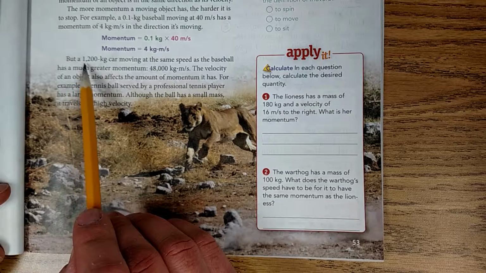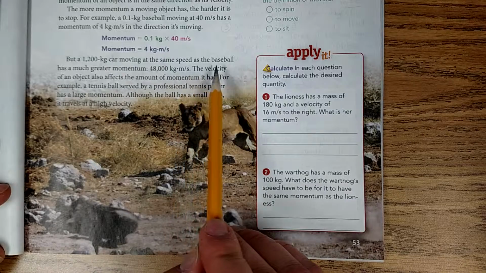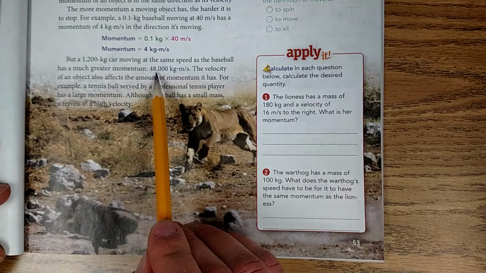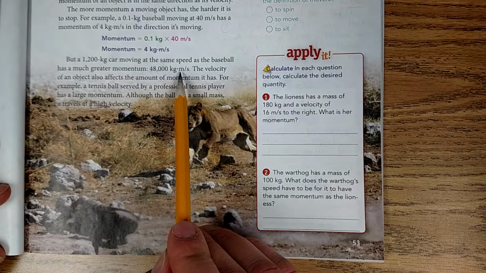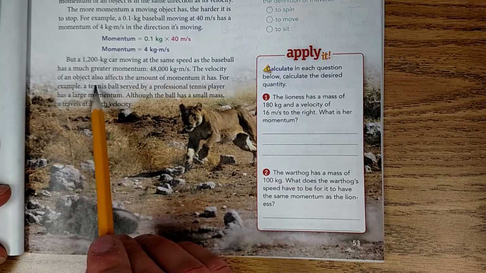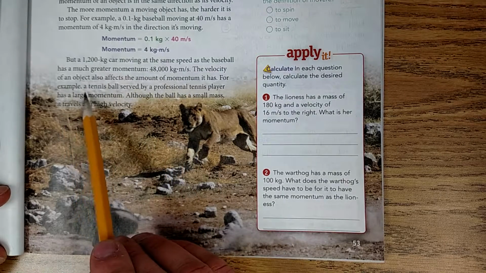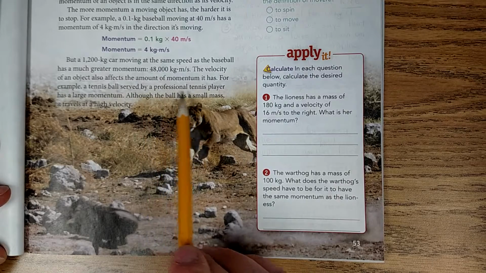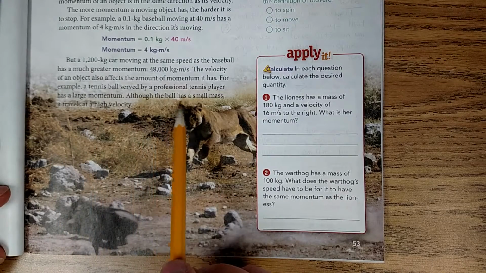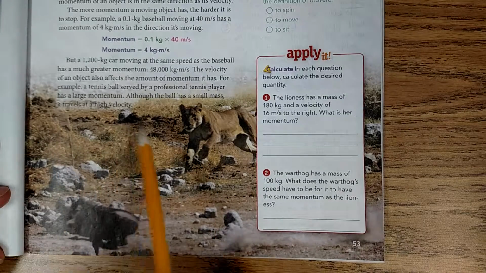But a 1,200 kilogram car moving at the same speed as the baseball has a much greater momentum, 48,000 kilogram meters per second. The velocity of an object also affects the amount of momentum it has. For example, a tennis ball served by a professional tennis player has a large momentum. Although the ball has a small mass, it travels at a high velocity.